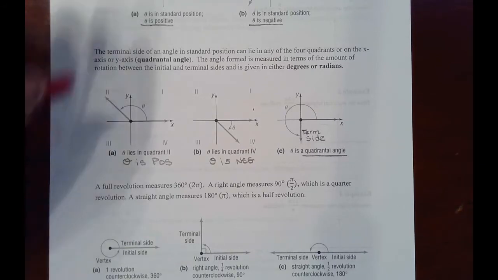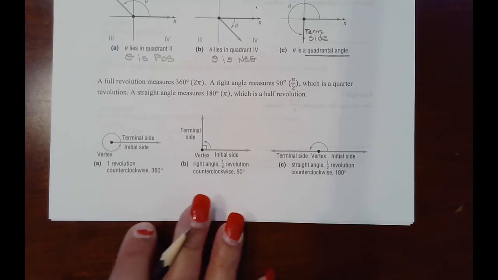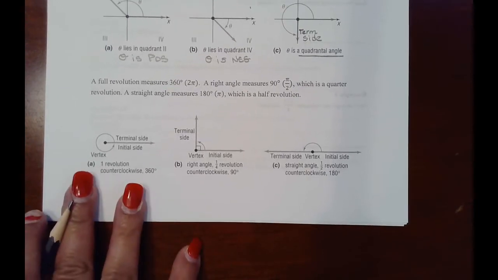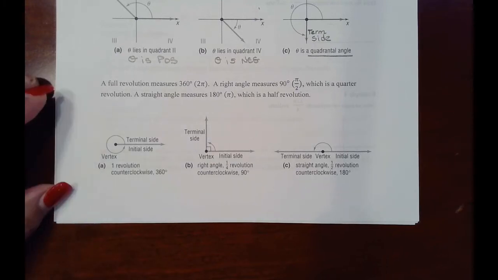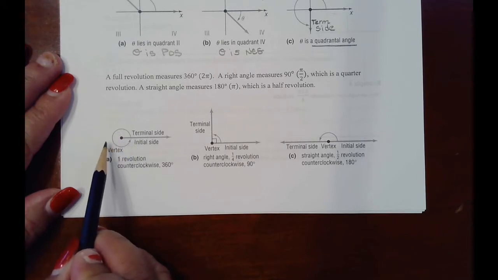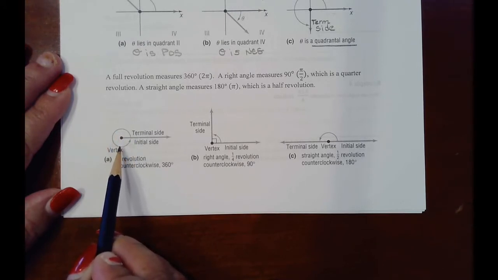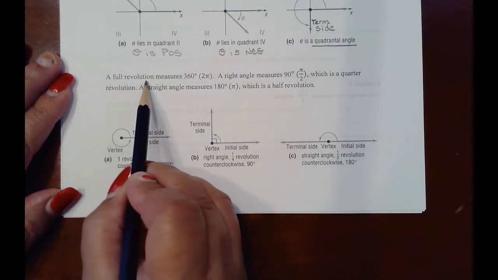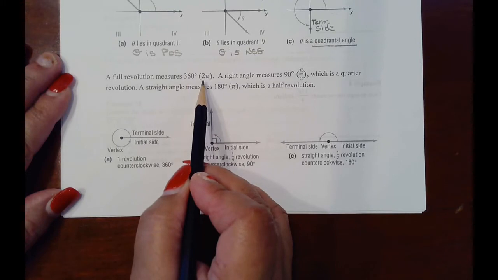Okay, then we come to learning various terminology that you may already be familiar with, but is something that is going to be used quite often, so let's review it. If your angle rotates an entire 360 degrees, as you can see in this picture right here in the bottom left-hand corner of the page, that is what we refer to as a full revolution, and you may know it as a 360 degree rotation, but that's equivalent to 2 pi.